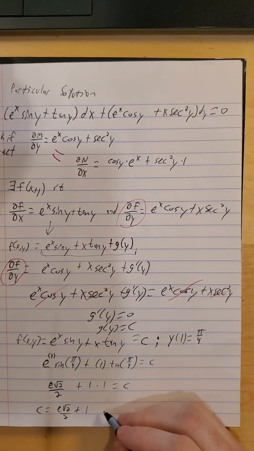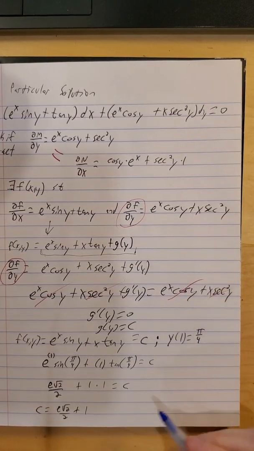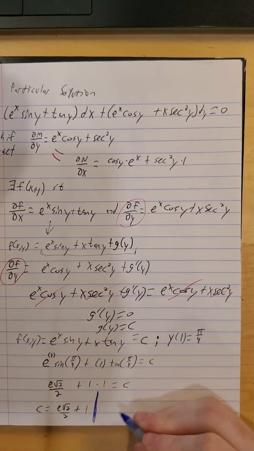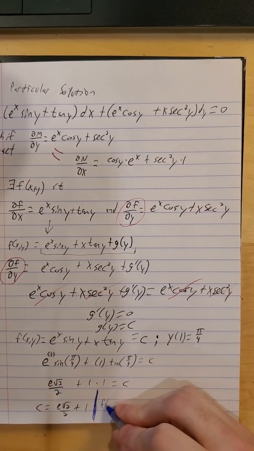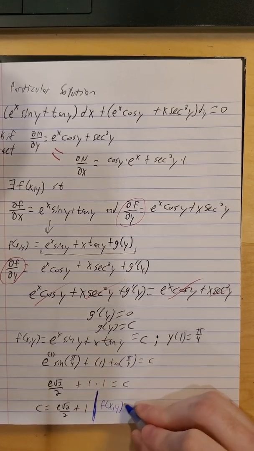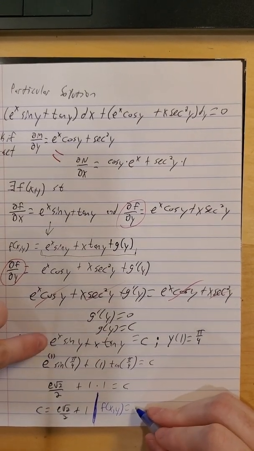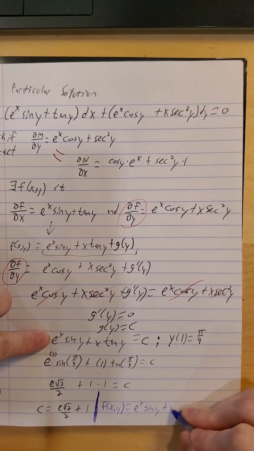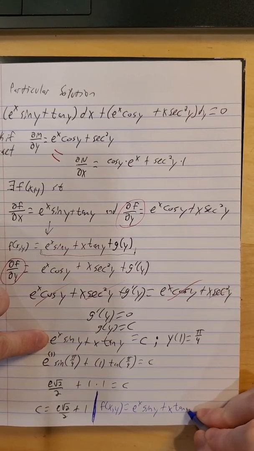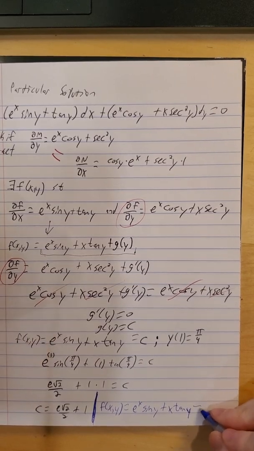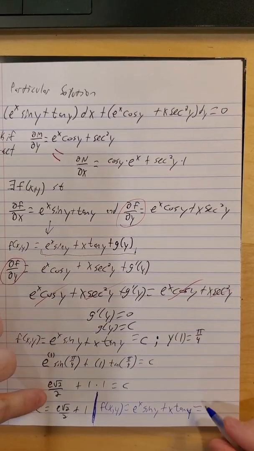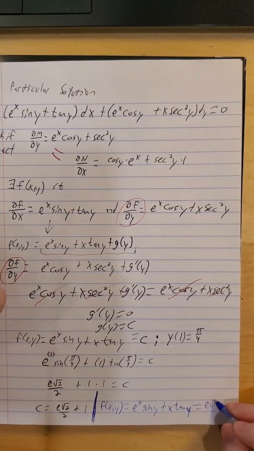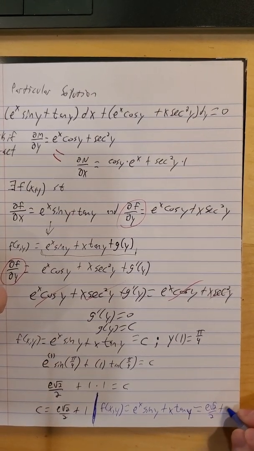So then our solution, I am out of real estate vertically, so I'll just put a little barrier here. So our f of x, y is equal to e to the x sine of y plus x tangent of y is equal to, instead of c, now we know what c is given these initial conditions, so e root 2 over 2 plus 1.